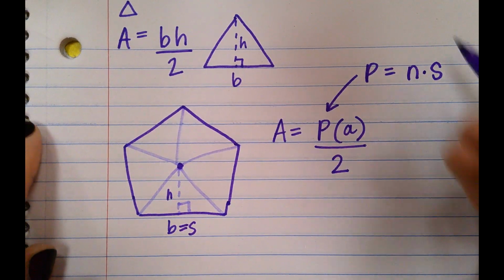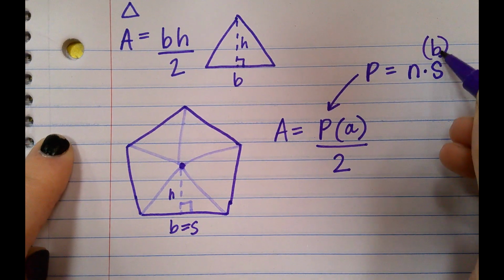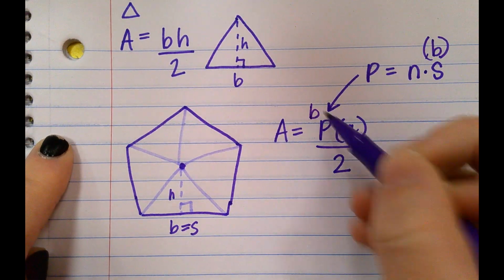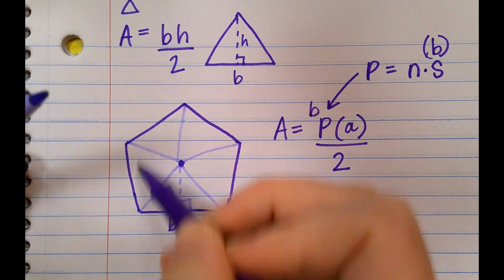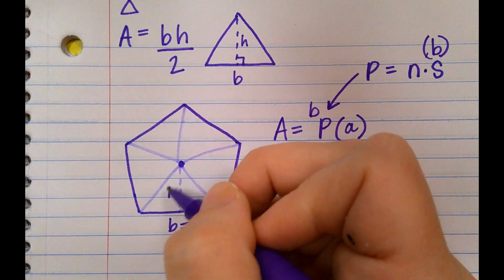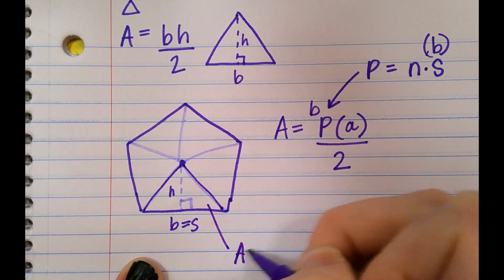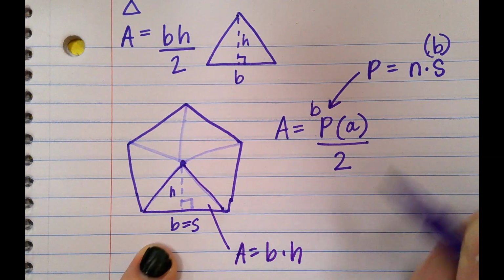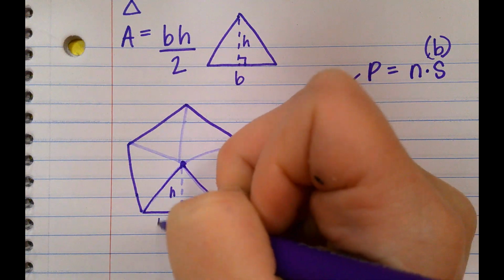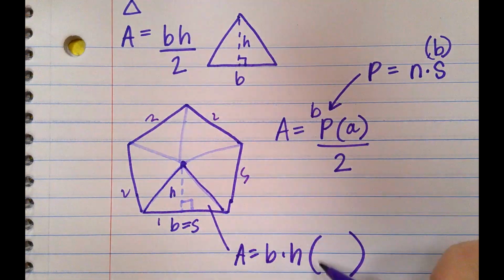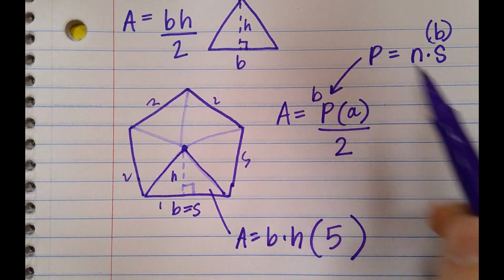So it's really like base times height times the number of sides. That tells me how many triangles I'm taking. The area of this triangle is base times height, and then I'm taking it times the number 1, 2, 3, 4, 5. There's 5 triangles here. And that gives you that perimeter.